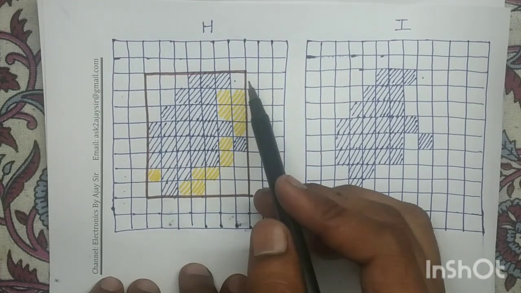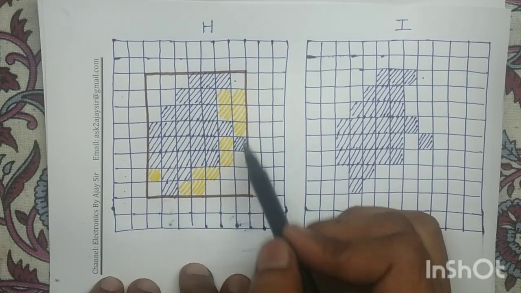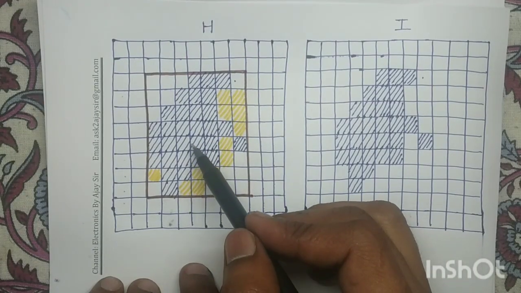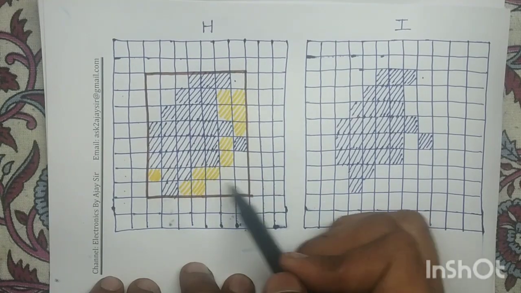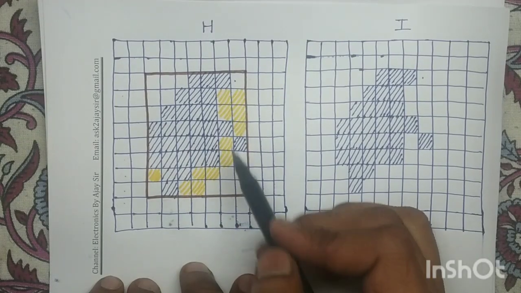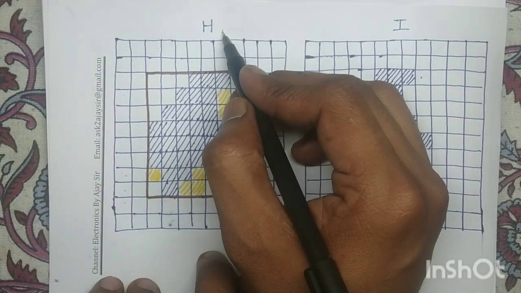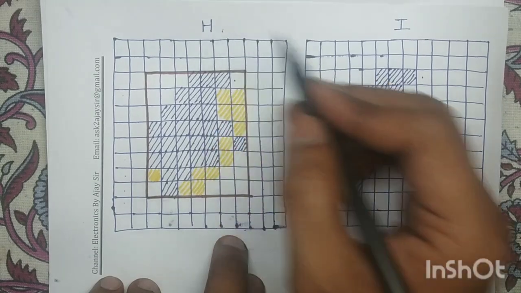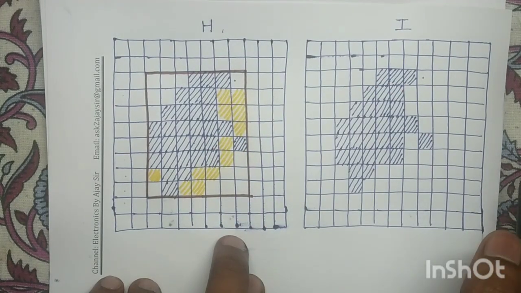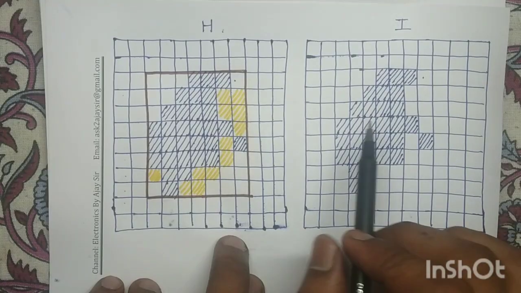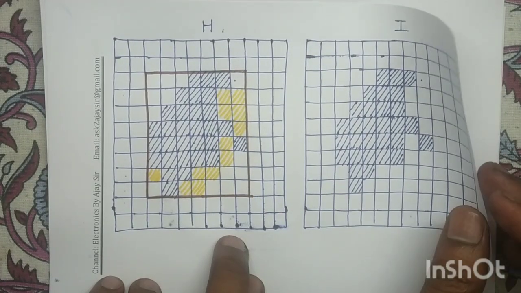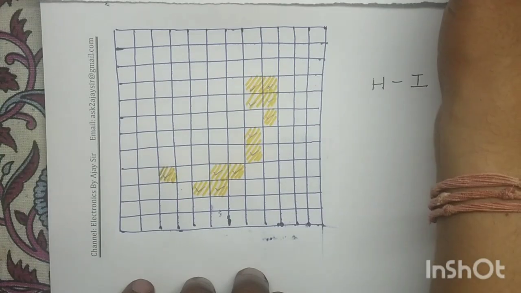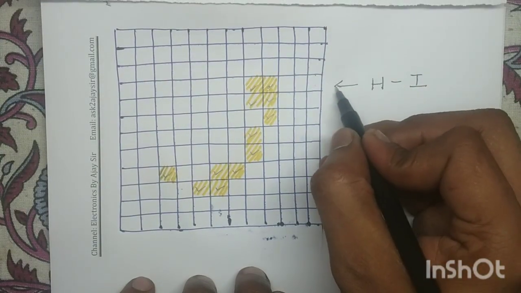Now this image, which is minimal in nature, consists of the original object set I and is convex in nature. This set is called the convex hull H. This was my original object set I, and if I subtract this original object set I from this convex hull H, I will obtain H minus I, which is called the convex deficiency.